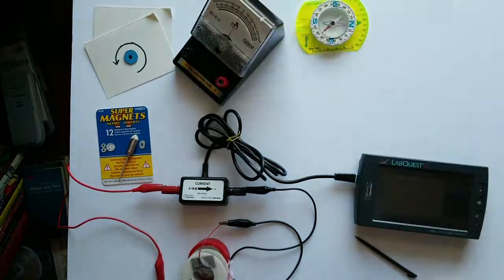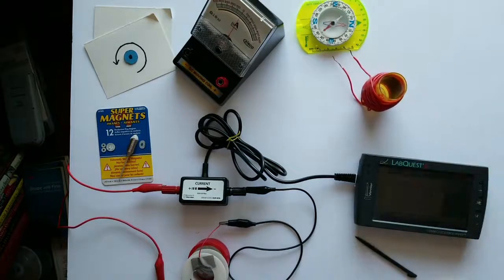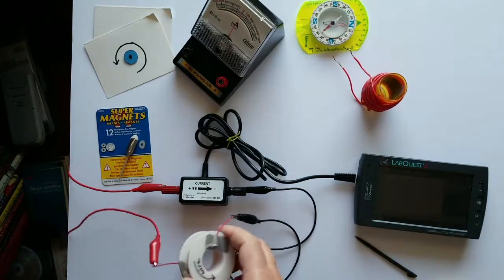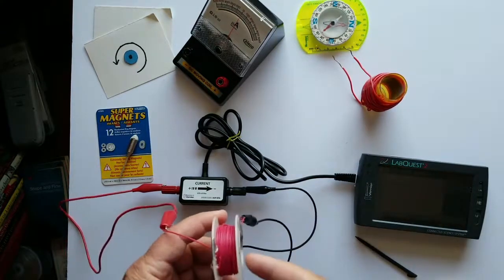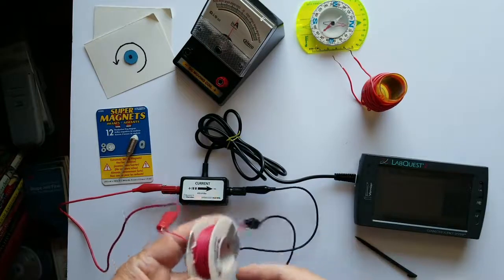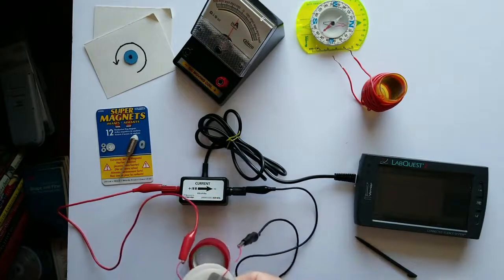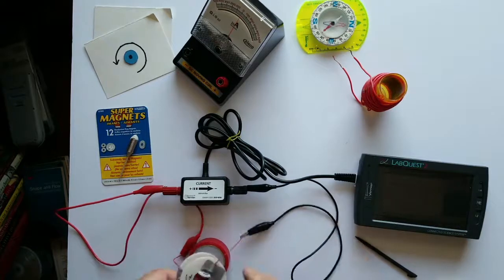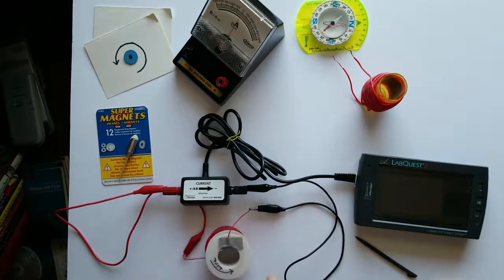So I had to create another solenoid. Here it is. This has more turns, about 63 turns. And I've indicated the direction of the turn, and you'll find out why we're doing that shortly.